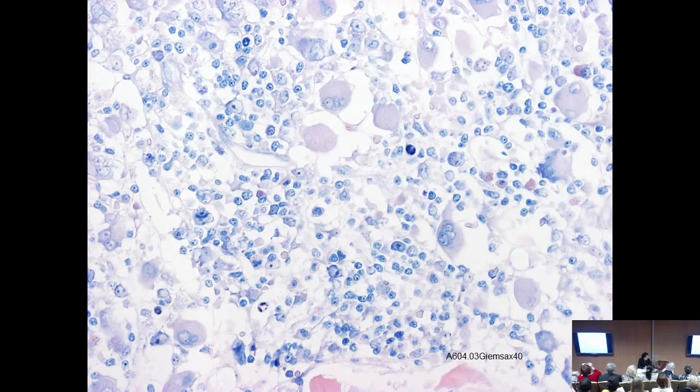So here you see these typical atypical megakaryocytes, 2 more or less even round segments which are not connected. The size is considerably smaller of these megakaryocytes here. This is binucleated again.